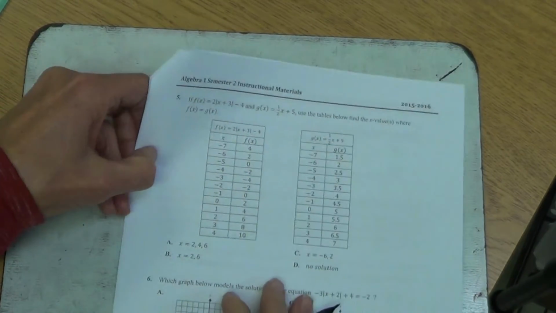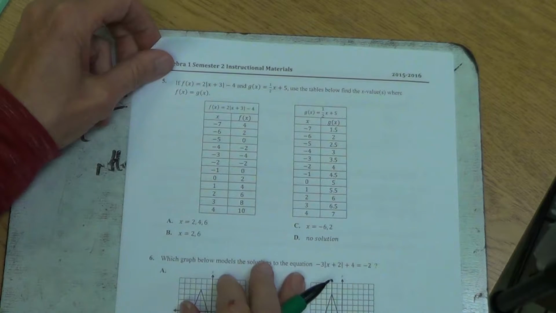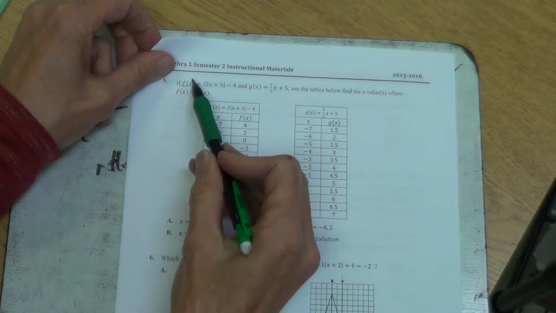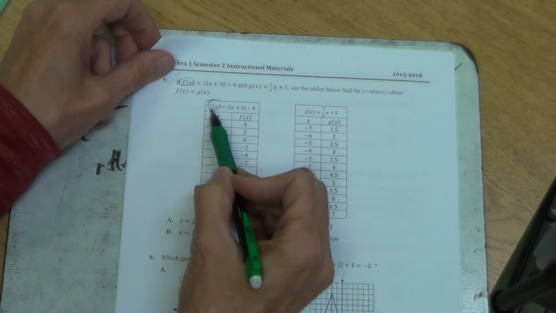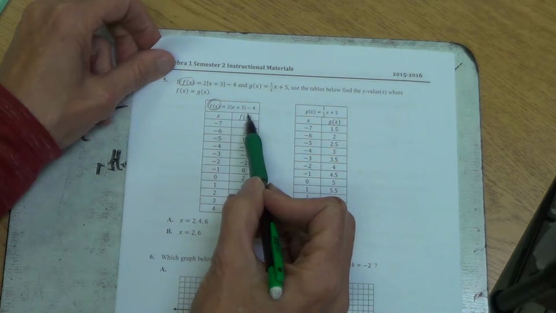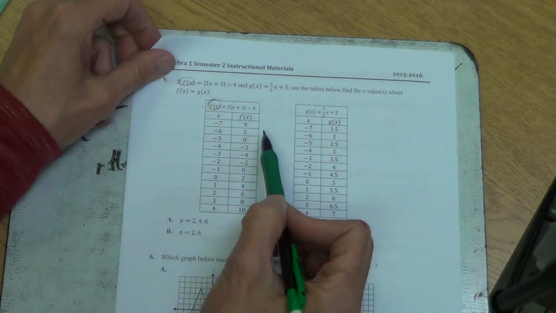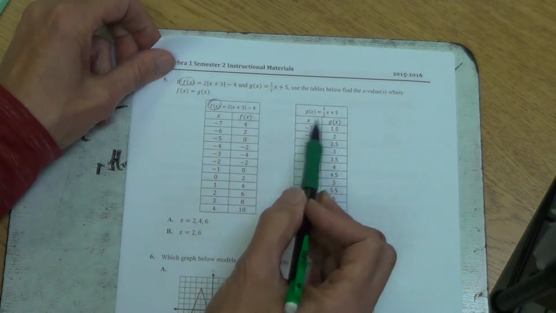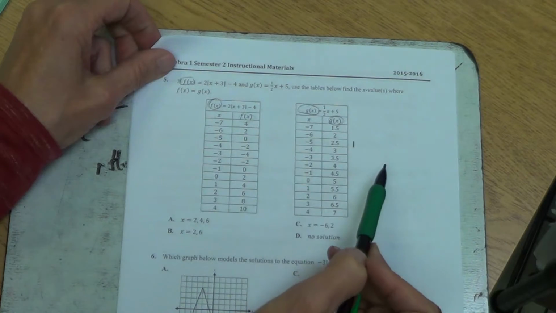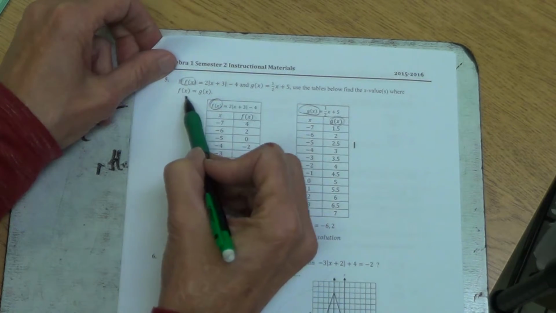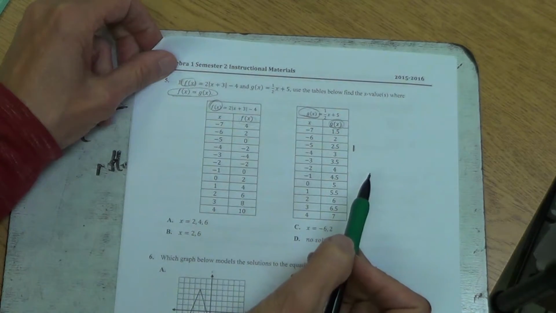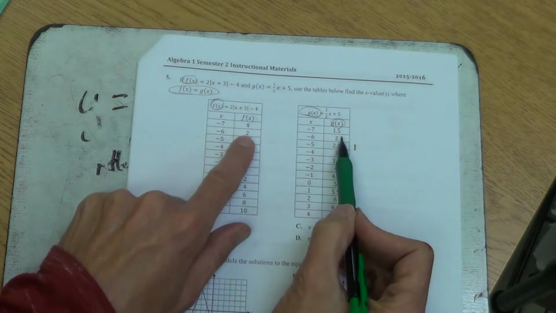Okay, this one, I love word problems like this because they look overwhelming and they are so incredibly easy. All that we're saying is that we have f of x with this formula. Here's the f of x table. Now remember, the x values we plug in, and then we get the function value for x when we plug that x value in. Here we have g of x and the g of x result right there. What the question asks is, when are g of x and f of x equal? All we need to do is go down their columns and see when they are equal.